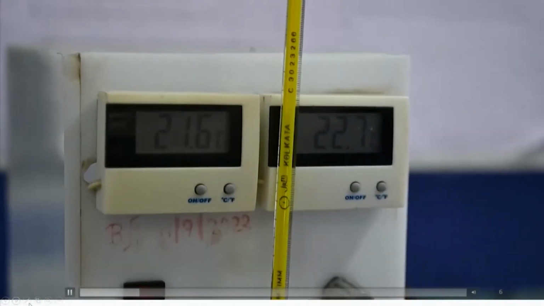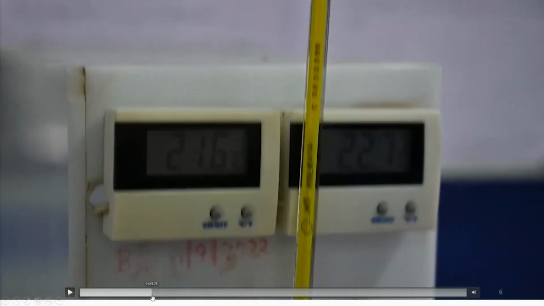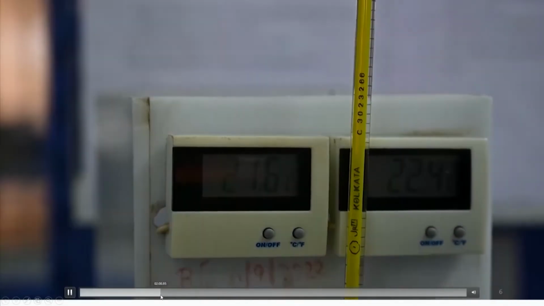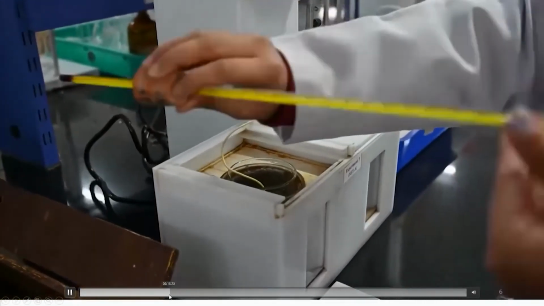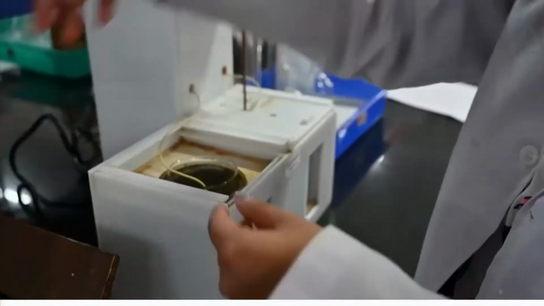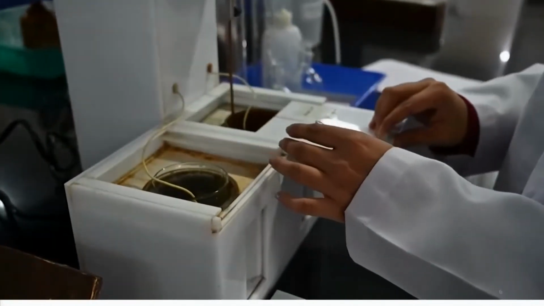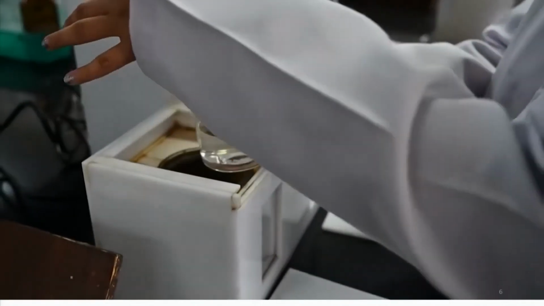But if you wait for some time, what you will find is that their temperature will become more or less the same, and that is what is expected, because there is no interaction between the two solutions and they are in thermal equilibrium with the surrounding temperature.